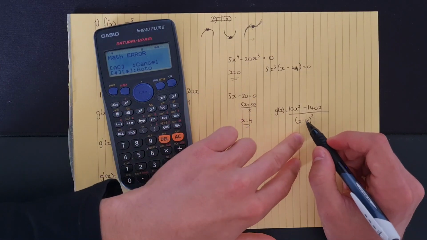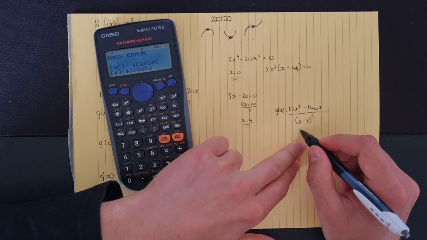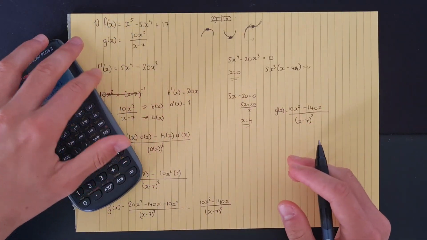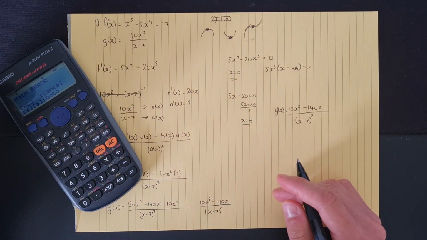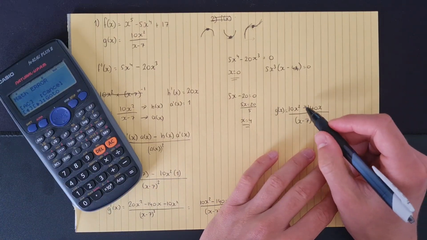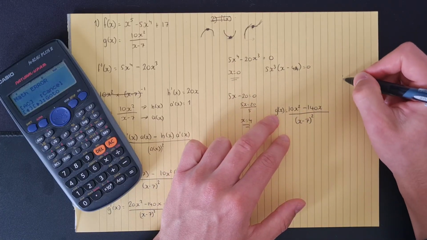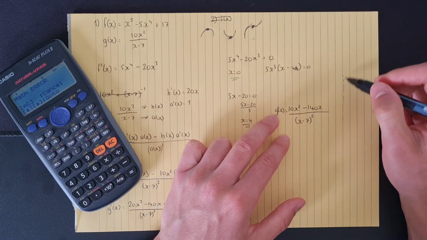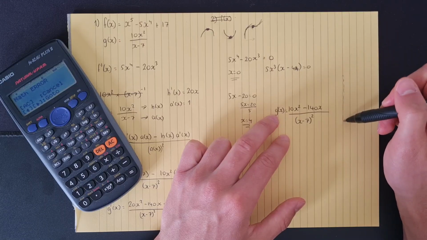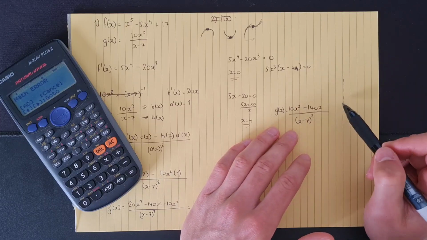So that means that x cannot be 7, it is a value for which our function is undefined. Okay, so typically, if you have the first derivative and you're getting undefined, that means that the gradient of the tangent to the curve at that respective point is going to be a straight line. Now, if that does happen, then yes, it's a straight line.